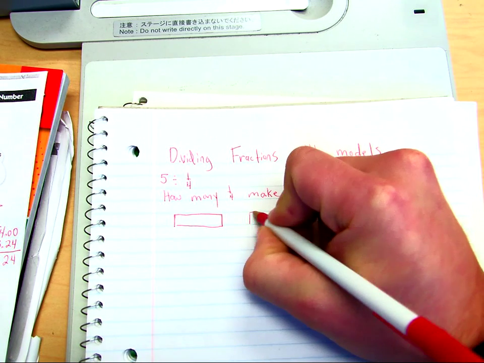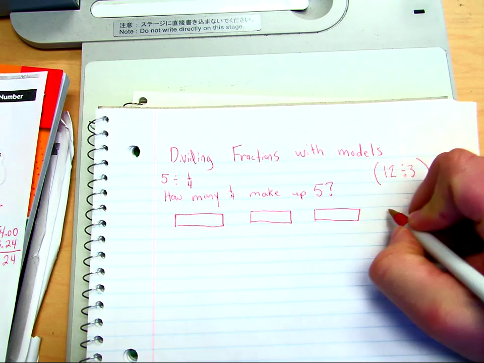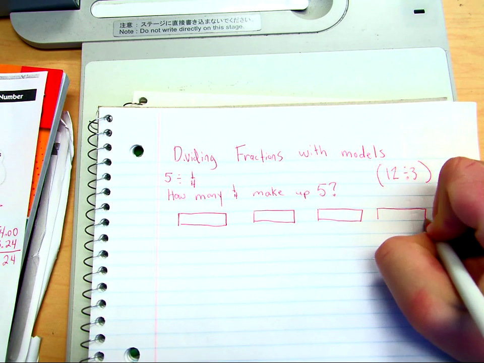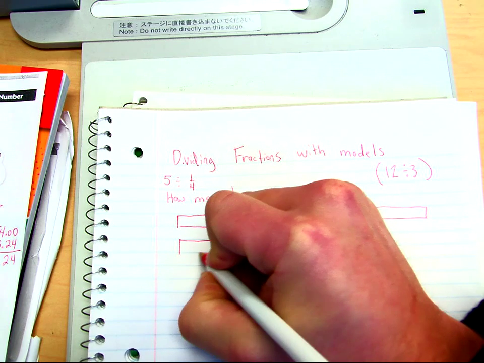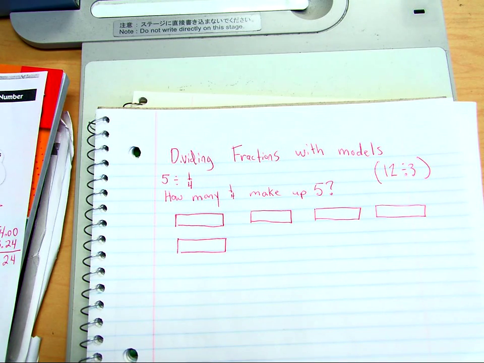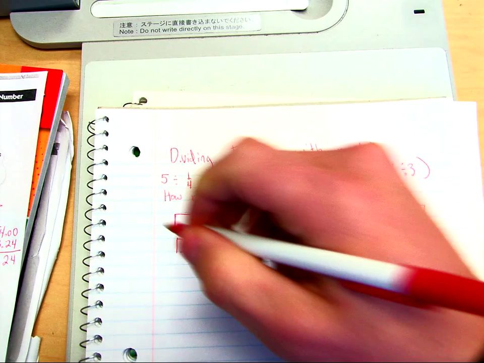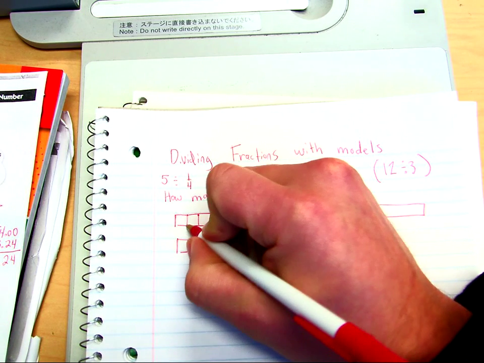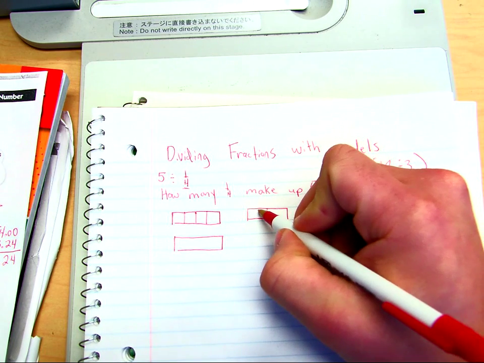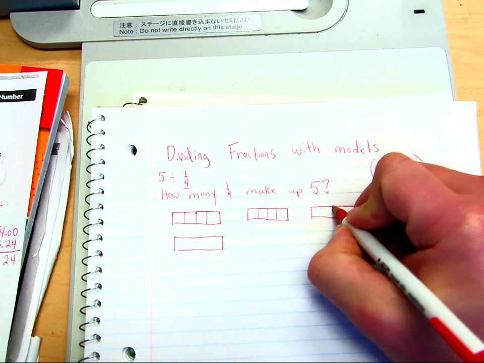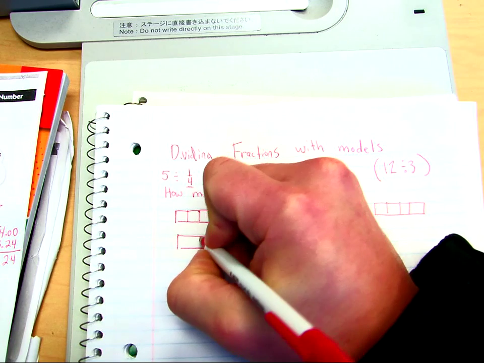I have 1, 2, 3, 4, and this one's going to have to come down here to 5. Okay, so that's my 5. And I'm trying to see how many groups of 1/4 I have. So I'm going to draw each one into fourths because that's my denominator. That denominator tells me how many pieces make up each whole. So I have fourths.